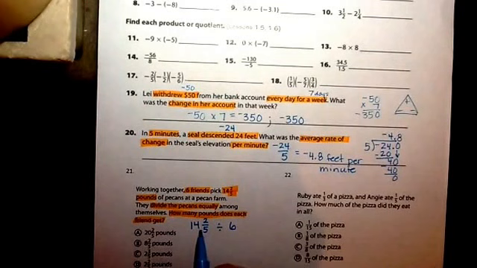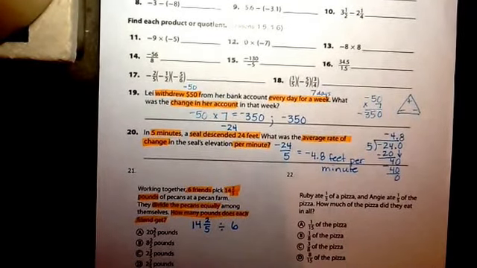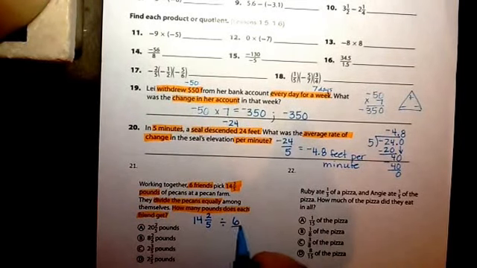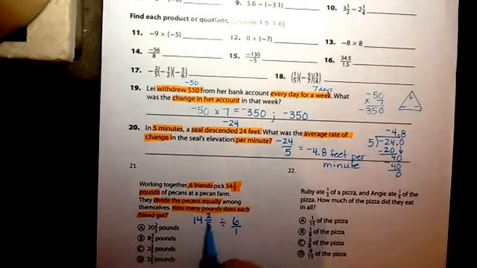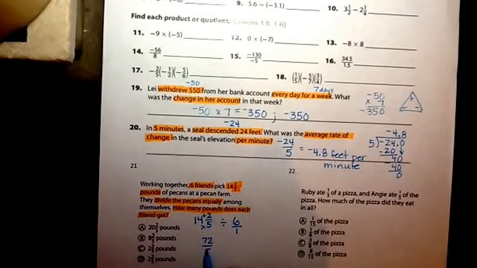Because remember, we're going to do keep it, change it, flip it. You'll end up flipping the wrong fraction. So really think about your fraction problems. When I have a fraction problem like this, remember that we need both fractions to be in the form a over b. So the 6, we put all whole numbers over 1. And with mixed numbers, we have to do Texas. So 14 times 5 is 70. 70 plus 2 is 72. The denominator stays the same.